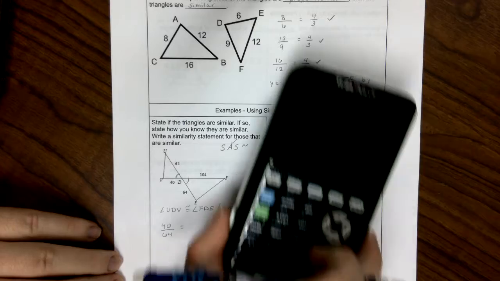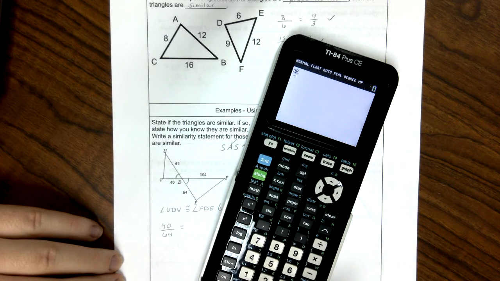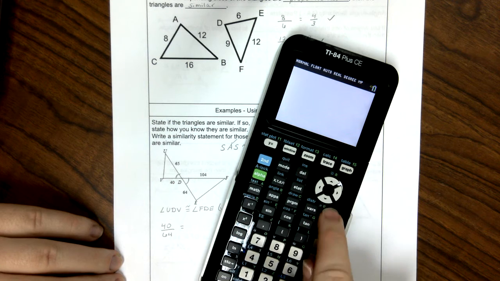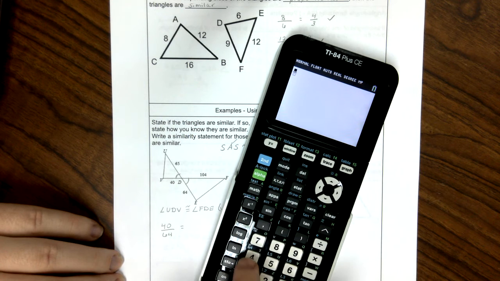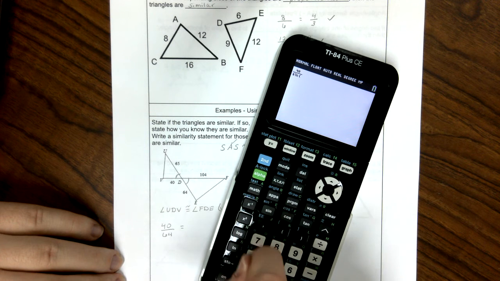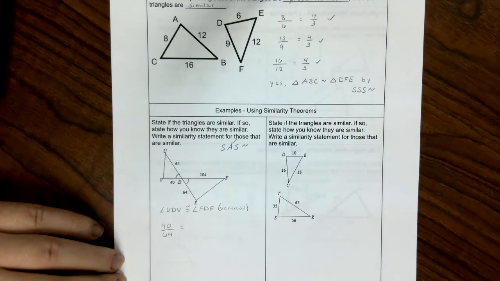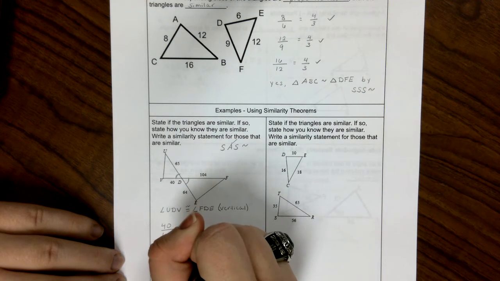You can use alpha y equals to type that in. 40 over 64. And then it gets 5/8. So it reduced to 5/8.